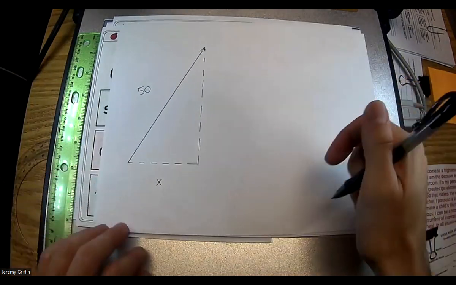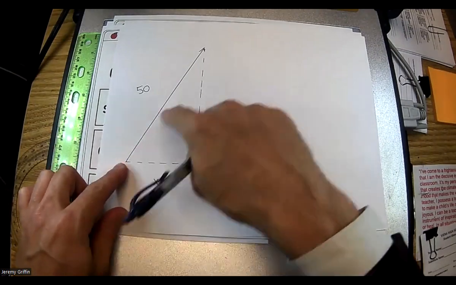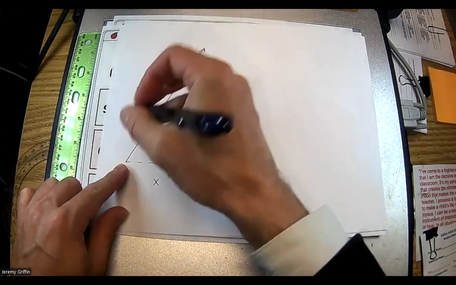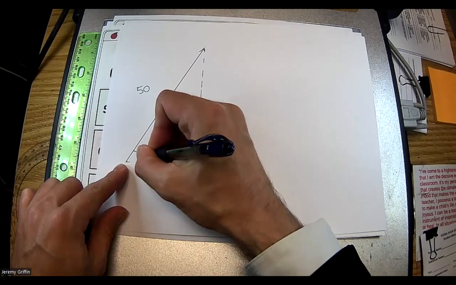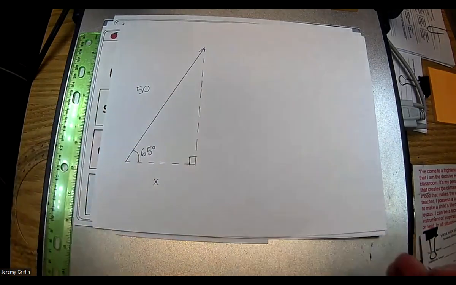So yeah, I know that's a real short time there. Right, this is what you guys had. You have a right triangle. Here's the right angle. It had hypotenuse magnitude 50, and this was at an angle of 65 degrees from the horizontal. You could say it like that, right?